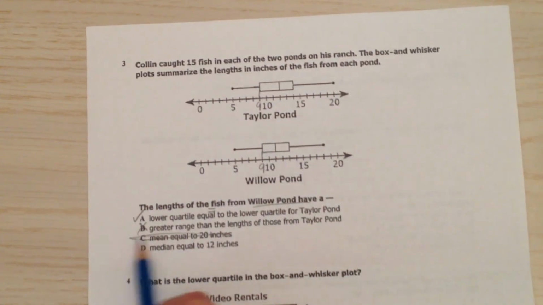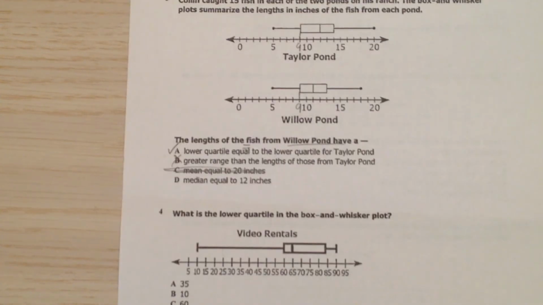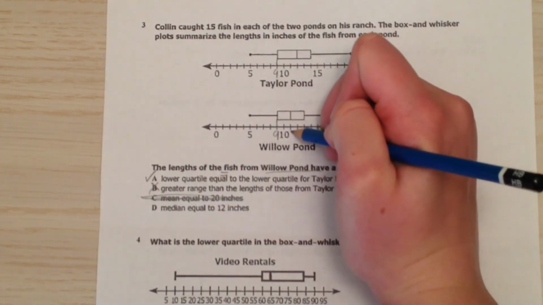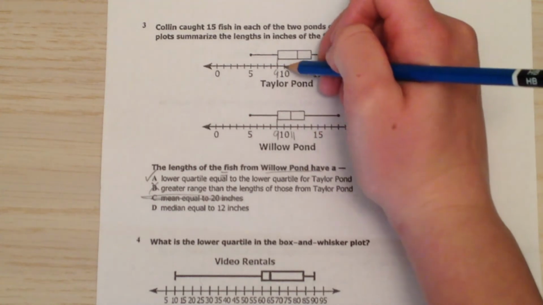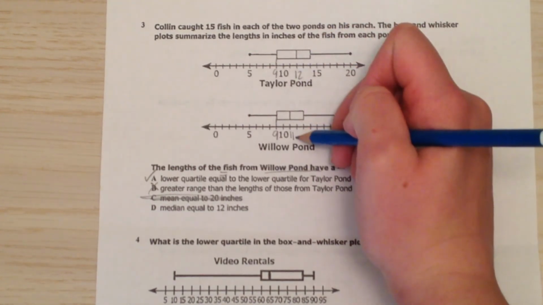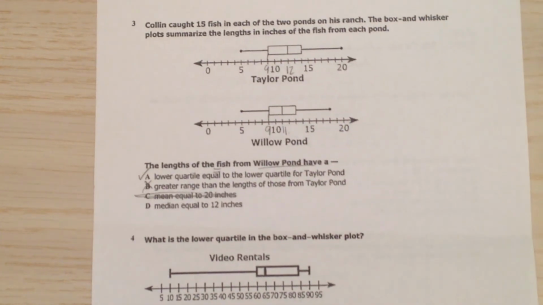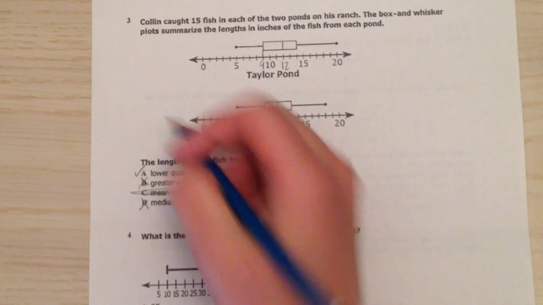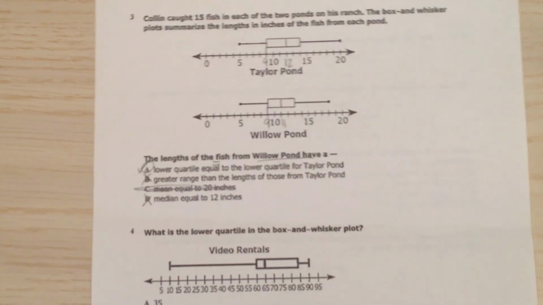Mean, mark it out. That's our trick thing. And then median equal to 12 inches. Well, right here I've got 10, so that one must be 11. Over here I've got 10, 11, 12. Taylor Pond is 12, but Willow Pond is 11. So I think they just try to trick you by looking at the wrong graph there. So that one's not D. So it must be A, the only one that is true there.